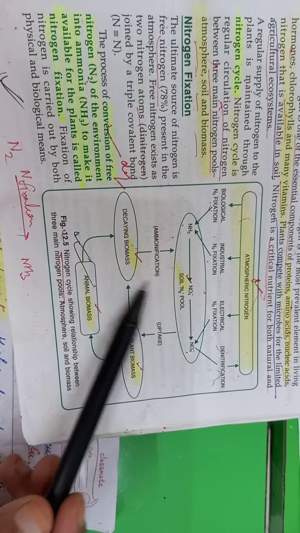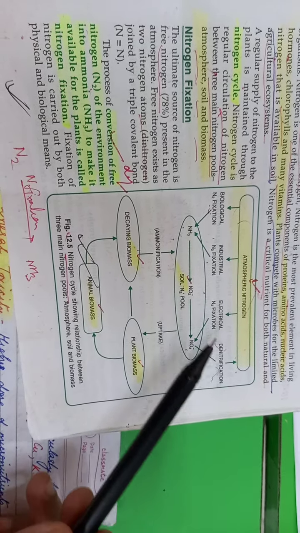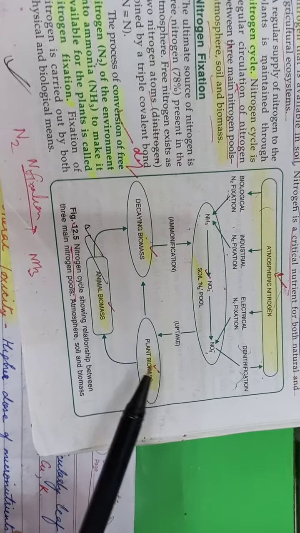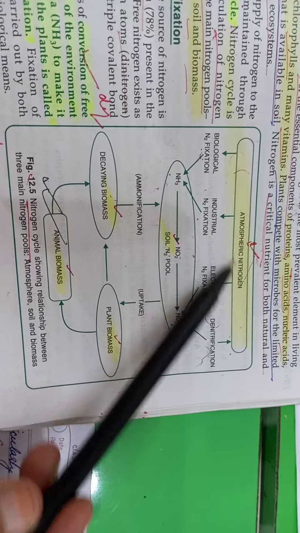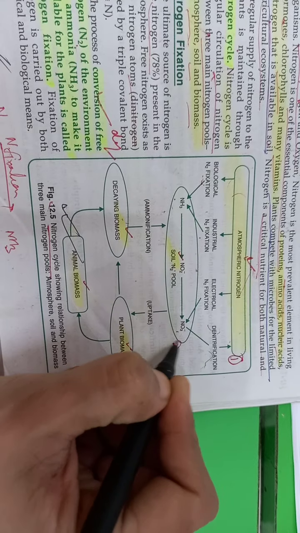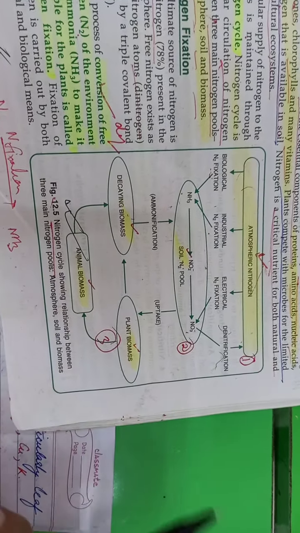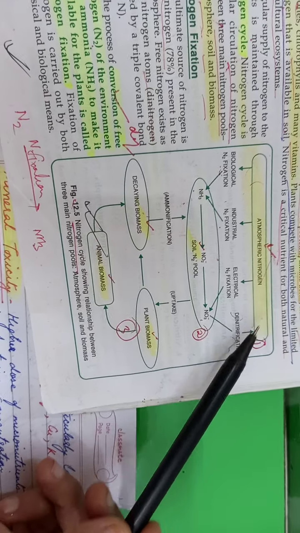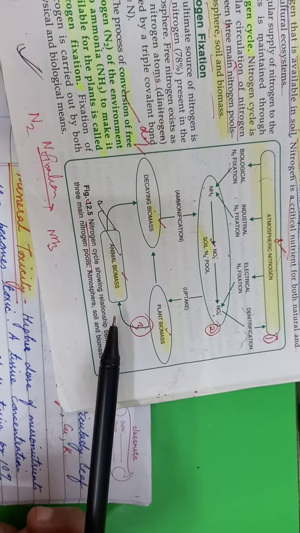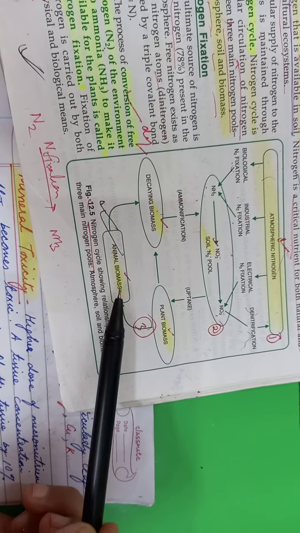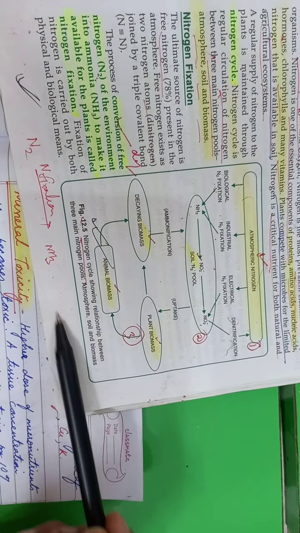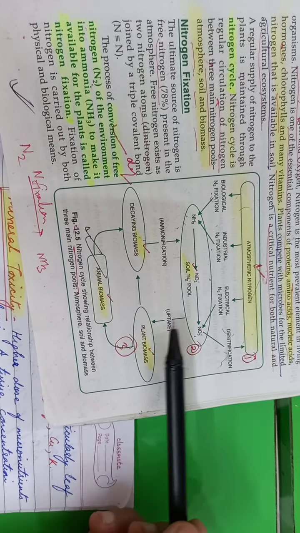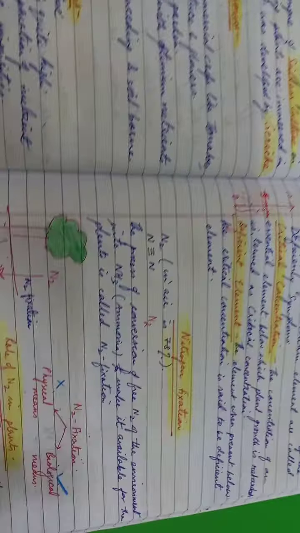So the way nitrogen is circulated, cycle means it will be in regular motion, right? So a regular supply of nitrogen in plants is maintained through this cycle. You can see how the arrows are denoting. So three relations are to be maintained, or three pools you can see here. The first is atmospheric nitrogen, then soil, and the other is the biomass, which could be plant biomass, animal biomass, decaying biomass. All right. So this entire cycle of circulation of nitrogen from one pool to the other is called nitrogen cycle.